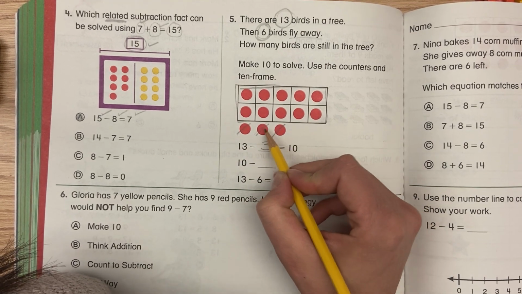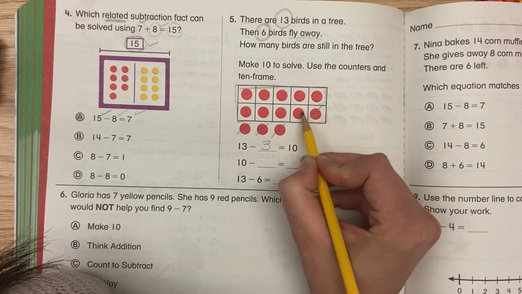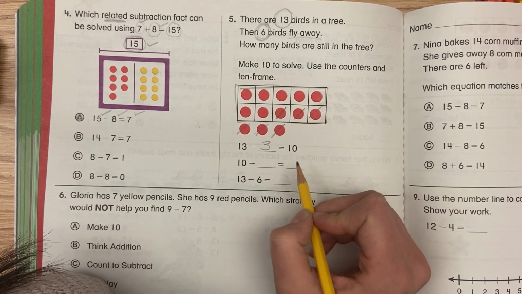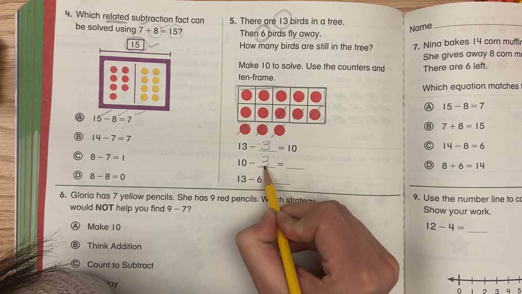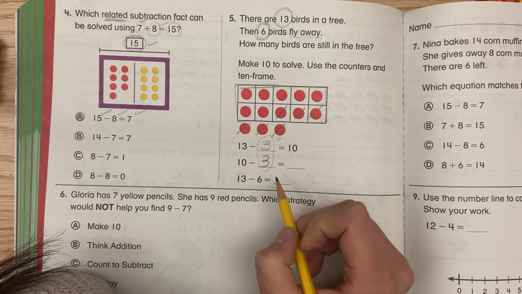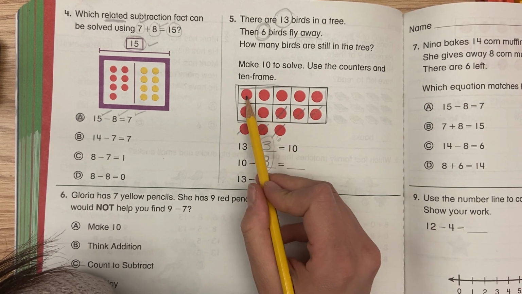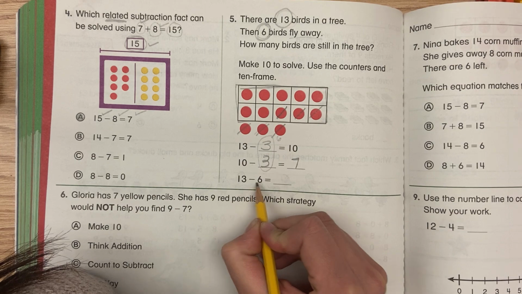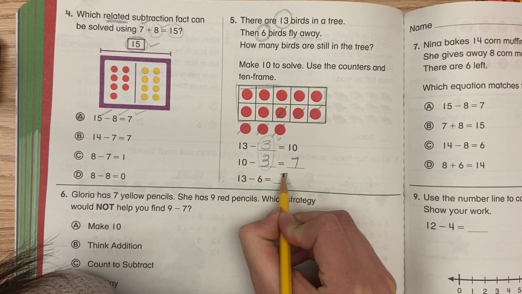Let's count. 1, 2, 3, 4, 5, 6. I needed to take away 3 more counters from 10 so that I would have taken away 6 in total. Okay, and I have 5, 6, 7 left over, which means 13 minus 6 equals 7.